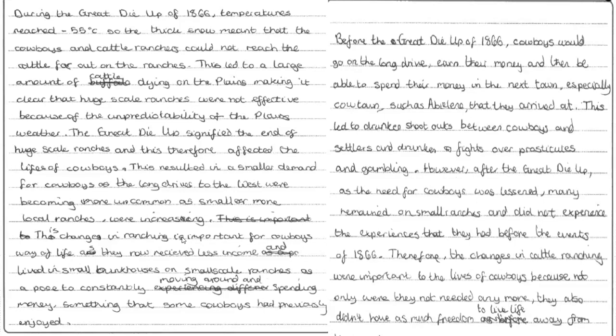This change in ranching is important for cowboys' way of life, as they now received less income and lived in small bunkhouses on a small-scale ranch, as opposed to constantly moving around and spending money, something that the cowboys had previously enjoyed. The first part is their evidence. The second part is their explanation, their linking of one thing to another.